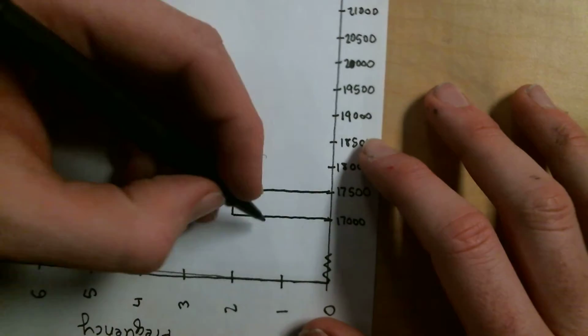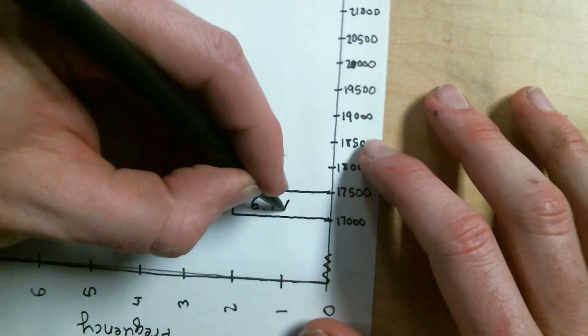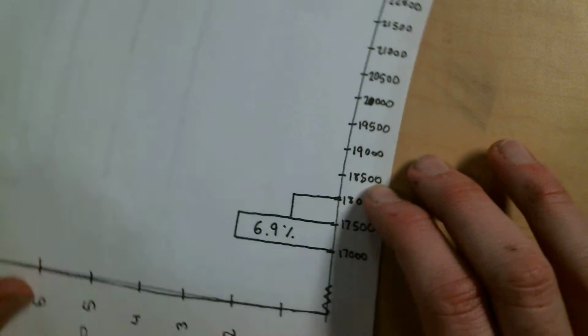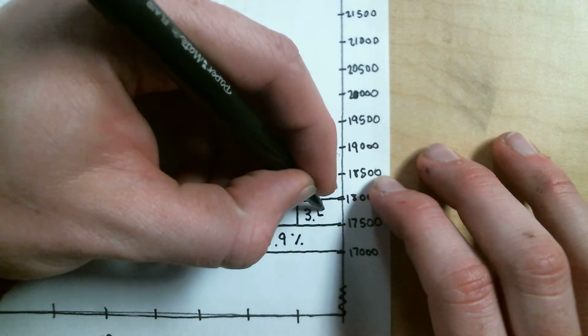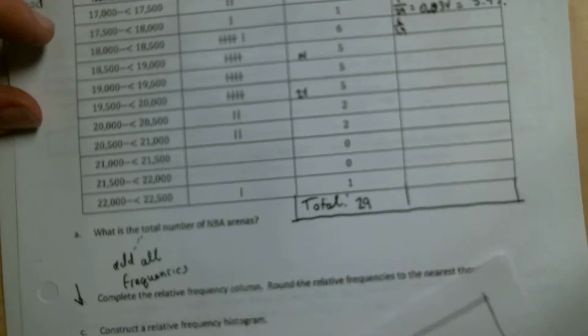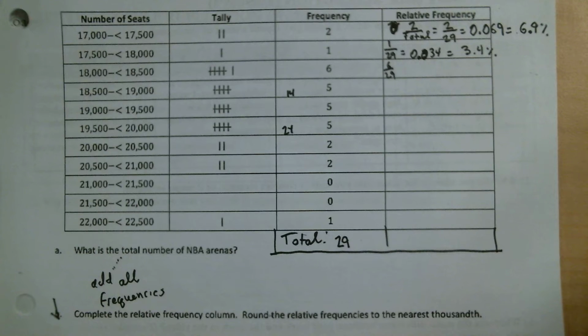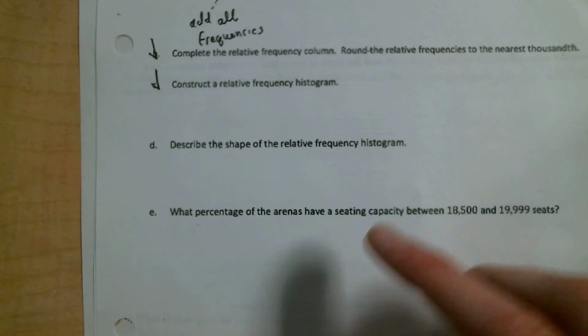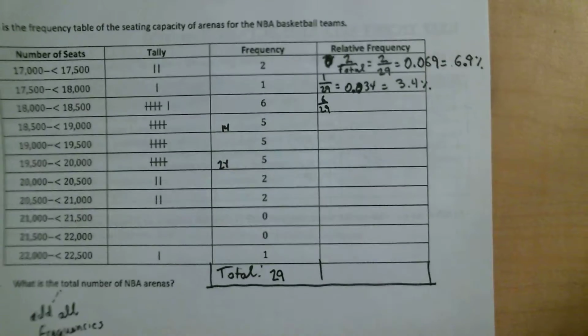Then I can label its percent. We've already done this. I can label the percent as 6.9%, just like that. Then for the next one, there was only one of them, so I would label this as 3.4%. You're going to do that for each one of these, after you've found the percentages for each one of them. That would be us constructing a relative frequency histogram. Again, these are just hints. You should have this whole table and your whole histogram filled out by the time you're done.